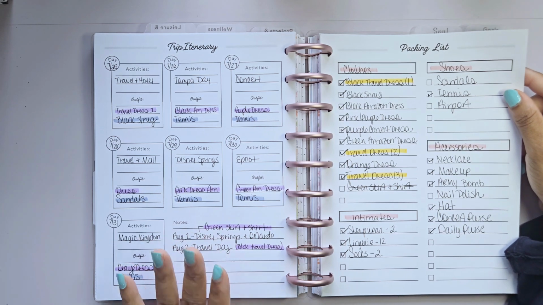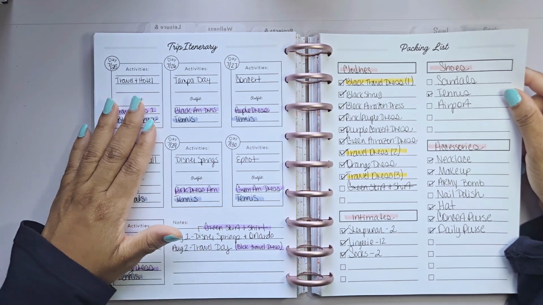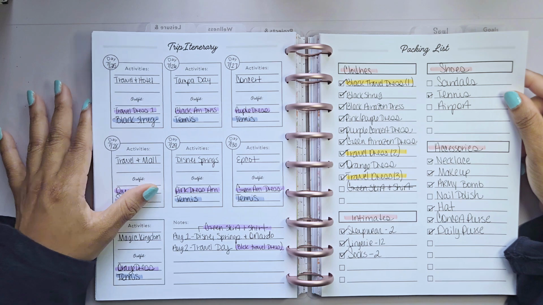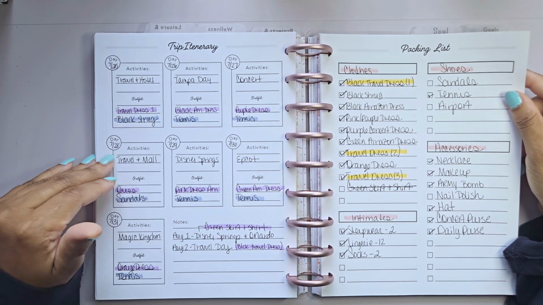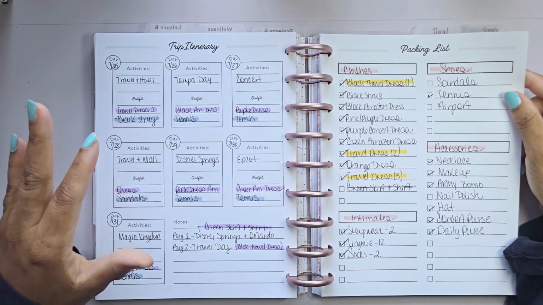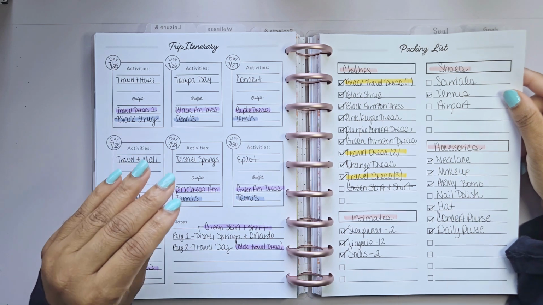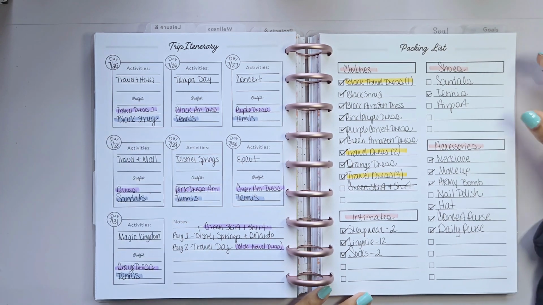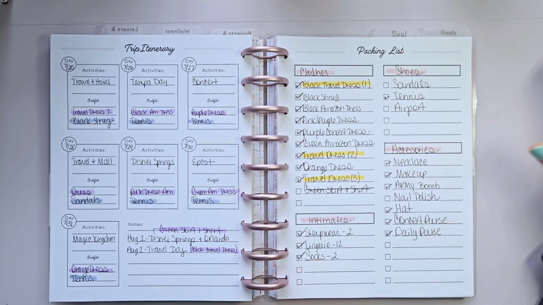But I loved this. I struggled with this layout a lot designing this one. And I love how it turned out. Very pleased with that because I wanted it all on one page. Love it. Okay, so this is a packing list.